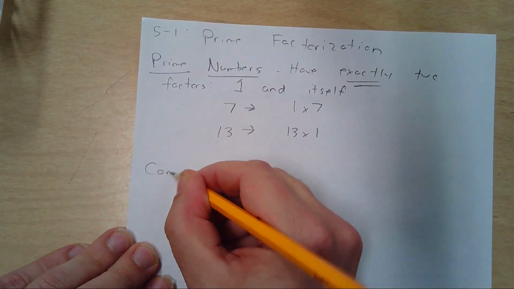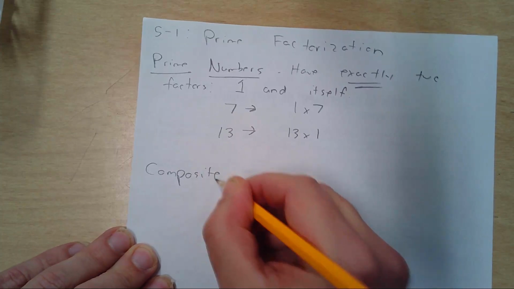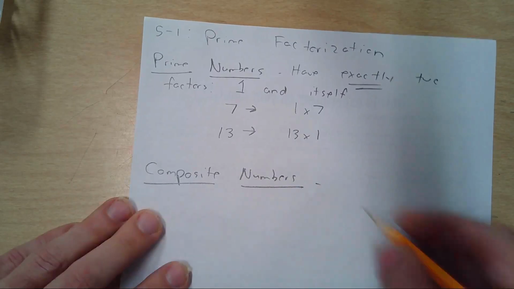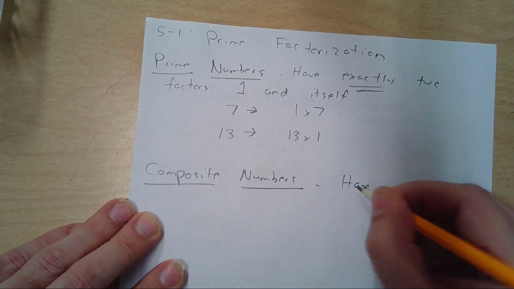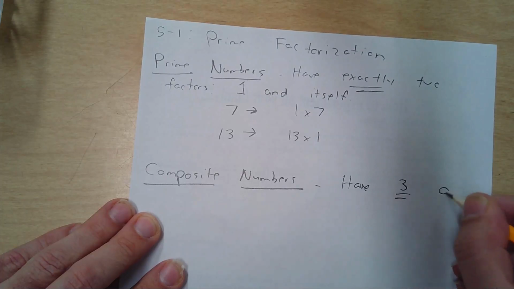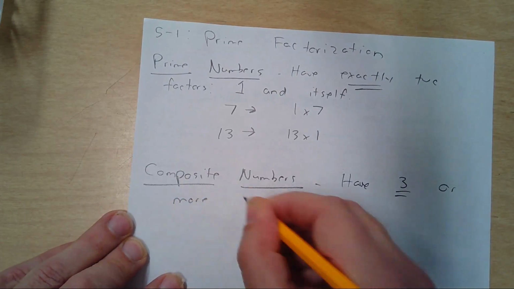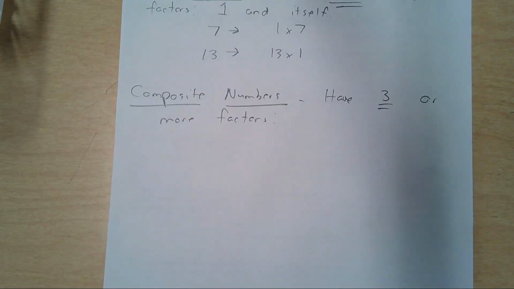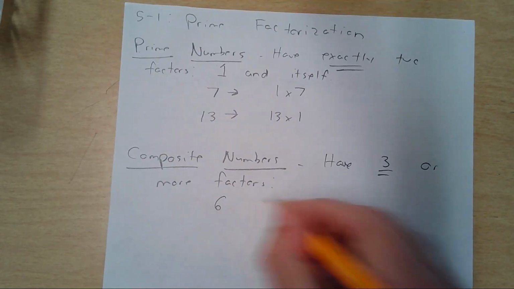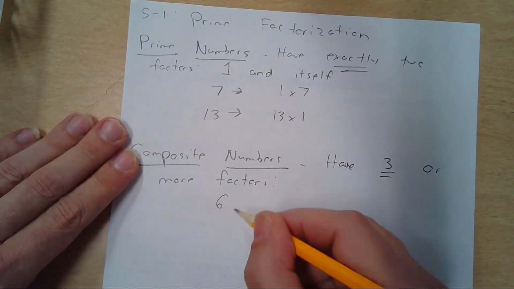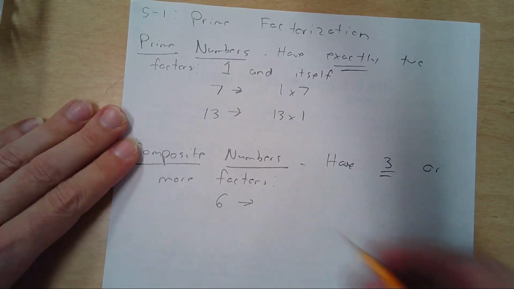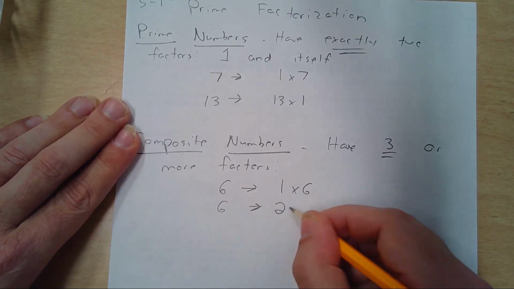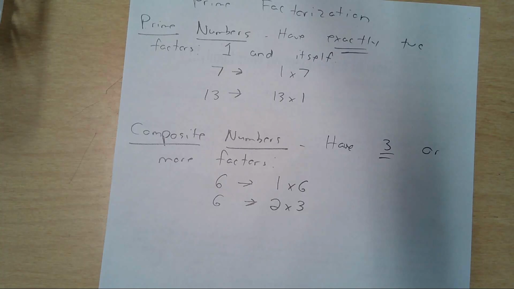The other type of number, composite. Composite numbers have 3 or more factors. So if I take the number 6, what times what is 6? 1 times 6, but it's also 2 times 3.